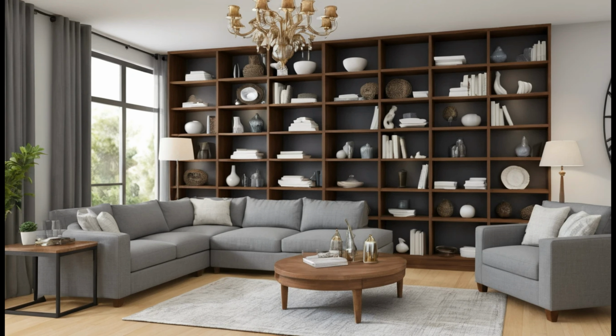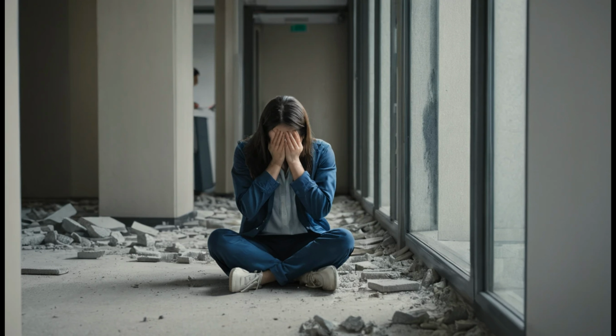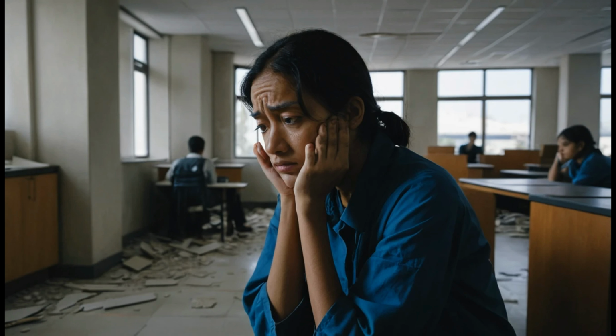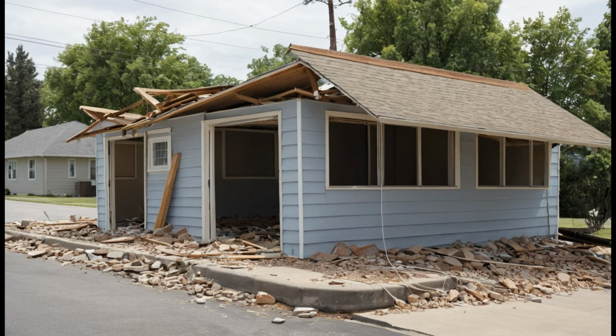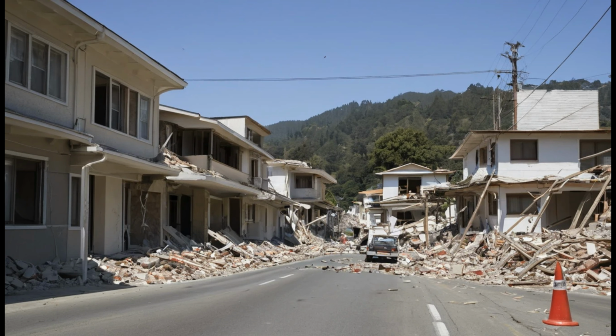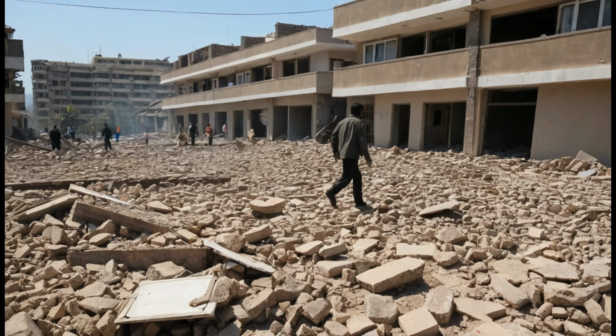The 2011 Tohoku earthquake in Japan, which had a magnitude of 9.1, was a shallow earthquake and caused immense destruction, including a powerful tsunami that devastated coastal areas. In contrast, the 2013 Okhotsk earthquake, which had a magnitude of 8.3, occurred at a depth of over 600 kilometers and caused little surface damage despite its high magnitude.